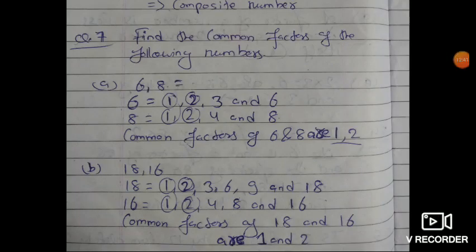Next, question number 7. Find the common factors of the following numbers. First, 6 and 8. Write down the factors of 6: 1, 2, 3 and 6. And the factors of 8: 1, 2, 4 and 8. After this, we find the common factors, that means the same numbers. First common factor 1, second 2. Then write in a sentence: the common factors of 6 and 8 are 1 and 2.